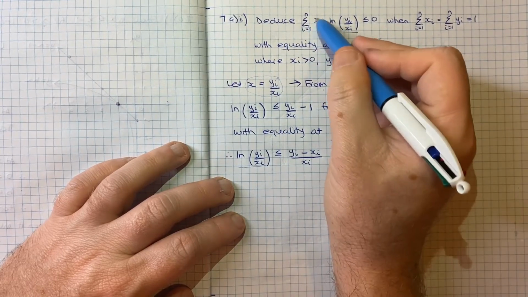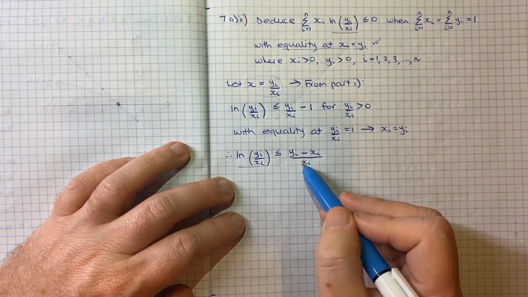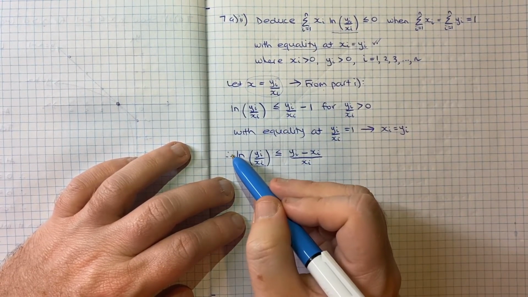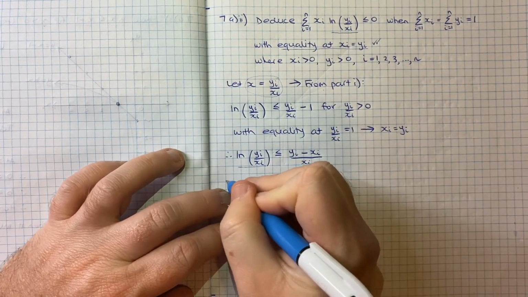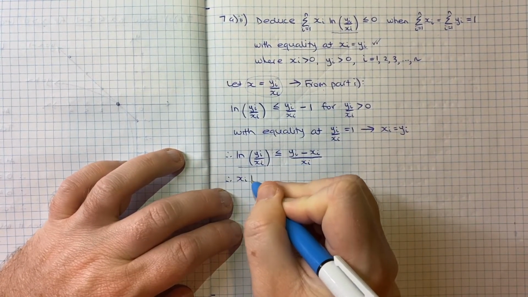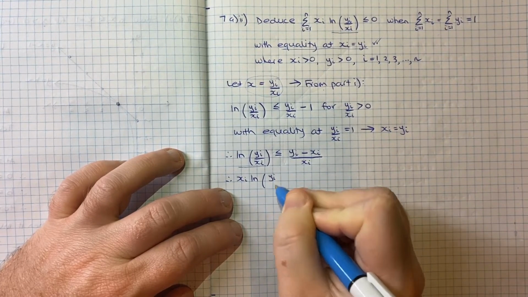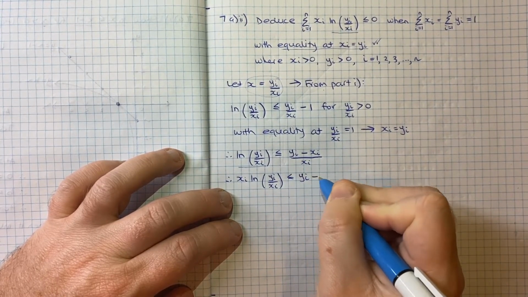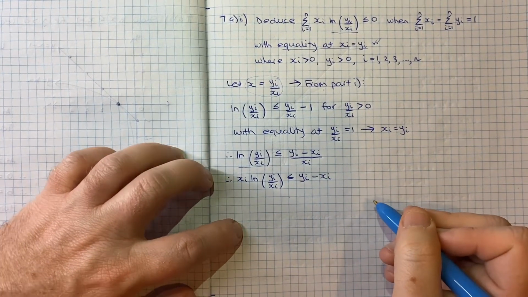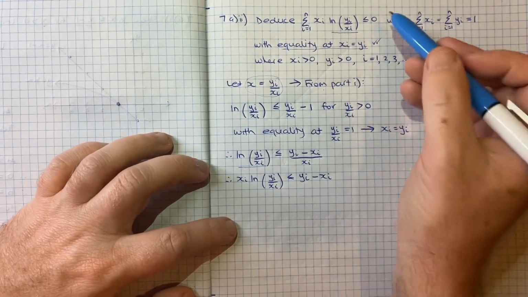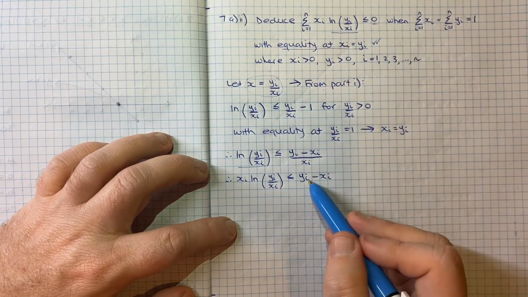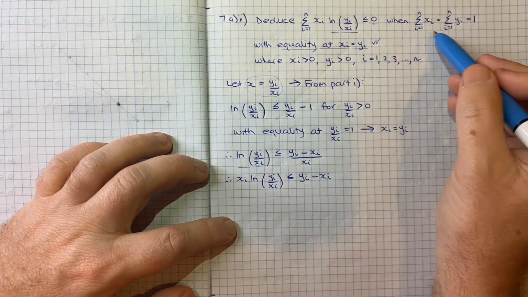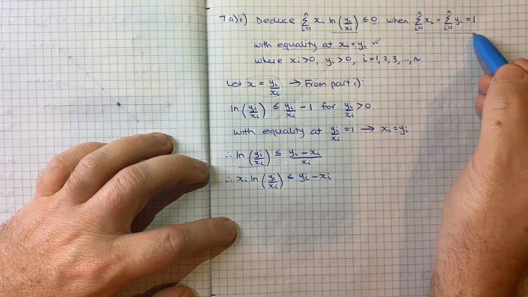And then we've got an xi, which we can get quite easily by just bringing this up. So let's do that. We can say, therefore, xi log yi on xi will be less than or equal to yi minus xi. And now, really, we know we're working towards a 0 on this right-hand side, and this is probably going to help us get there.